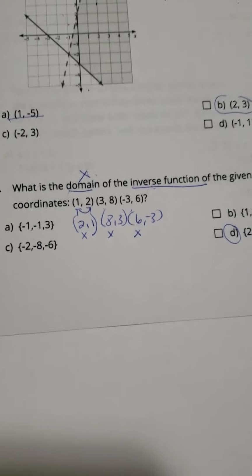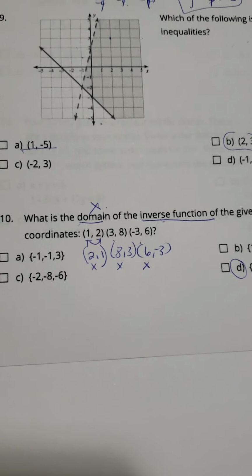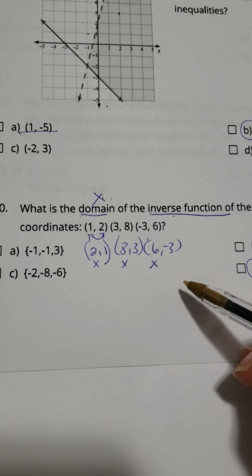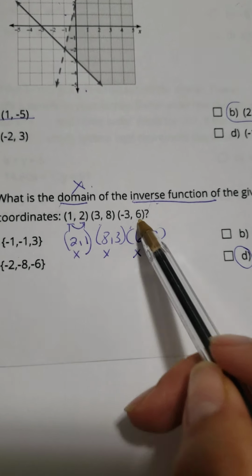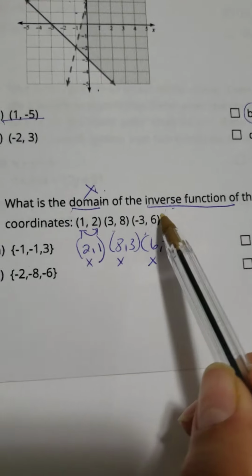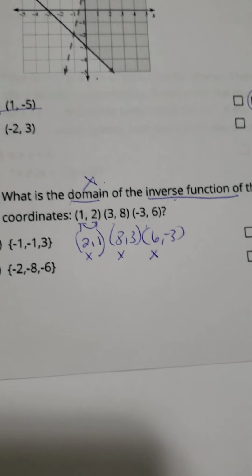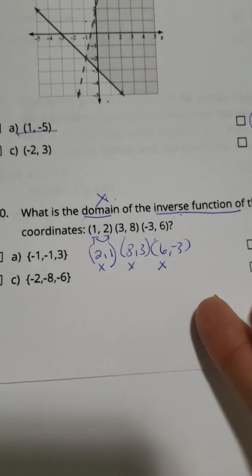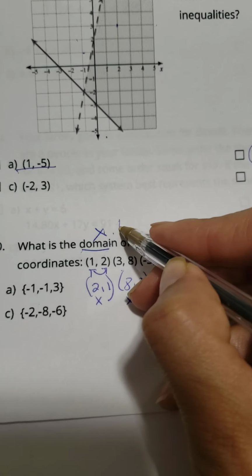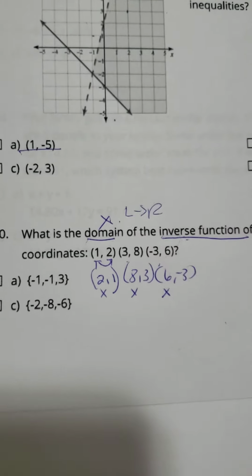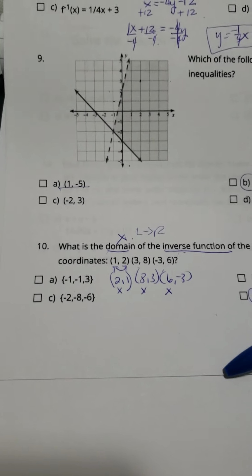Okay. All right. Just a hint, guys, on this one on the test, it's actually a graph. So what I would suggest is get some points, and they do give you points. Switch the x and the y, make your new graph, and then get the domain. Remember, domain is left to right on a graph. Just trying to help you out on tomorrow's test.